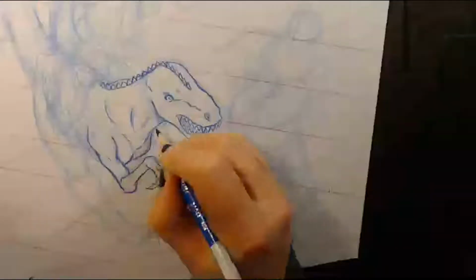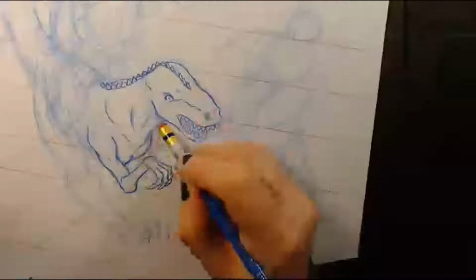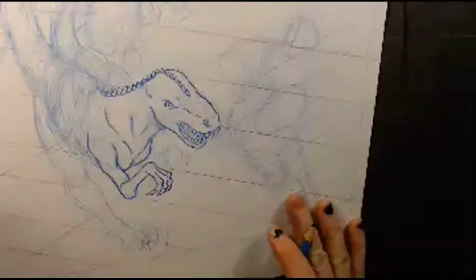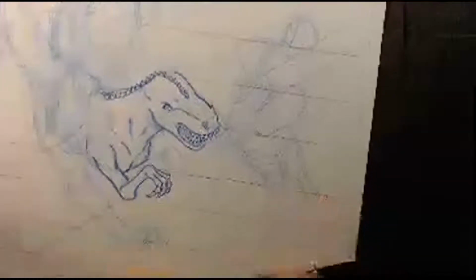All right, erase some of this guide stuff underneath here. Drawing the pectoral muscles here. His arm is going to be blocking a lot of what else is going on.